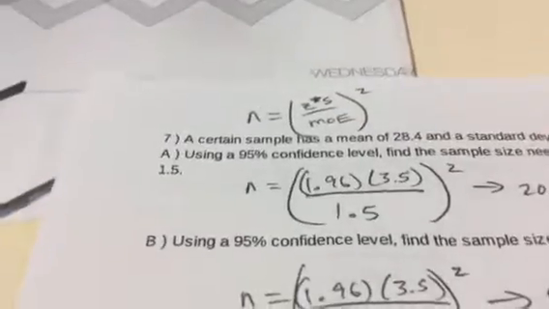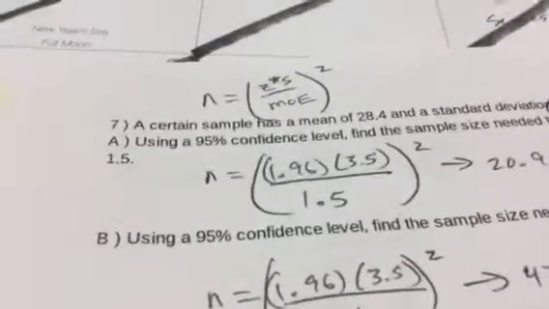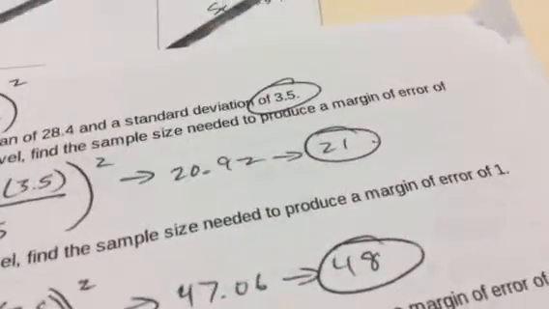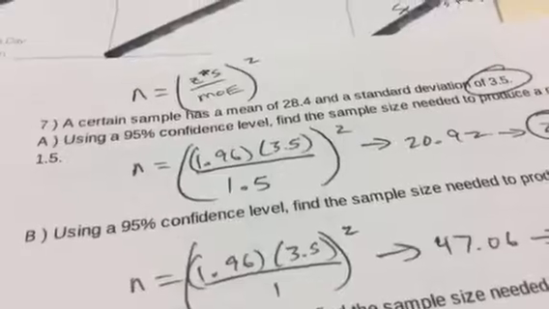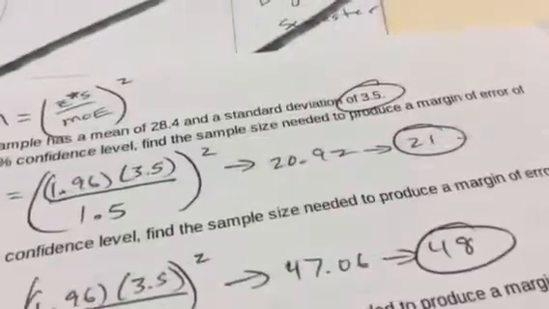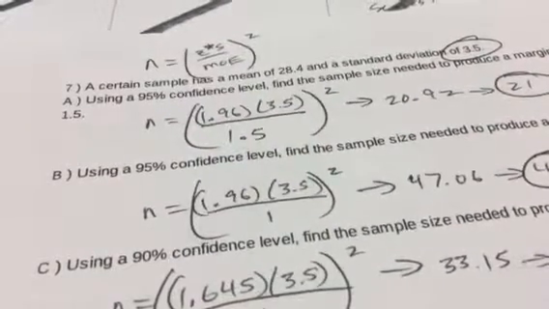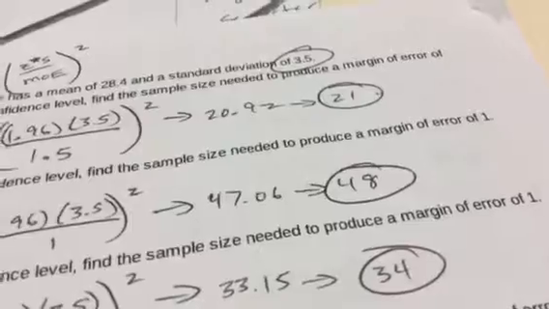All right, sample size question. There's the formula: Z star times standard deviation divided by margin of error. Remember, we always round up to the nearest person. You just need to know Z star for 95%, and that's 1.96. That goes up to 21. This one right here, 0.6 or 1.6, I forget what we got. I'm going to put that at 48.